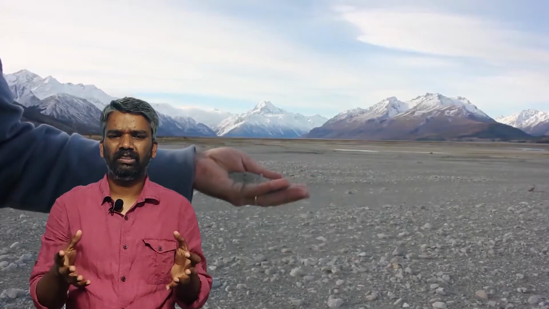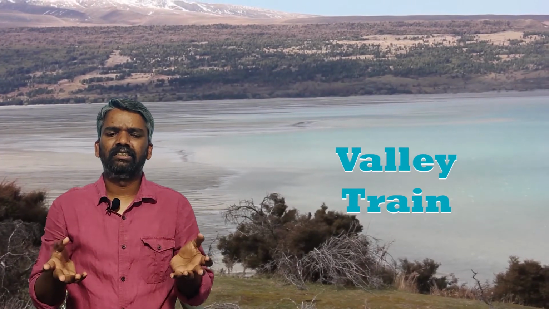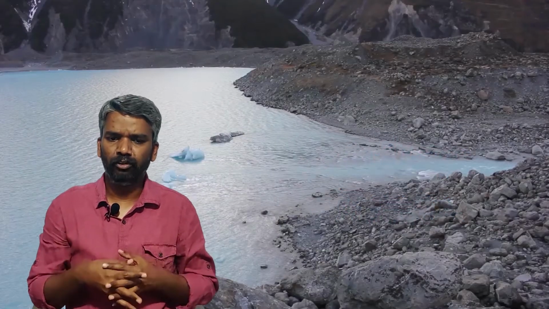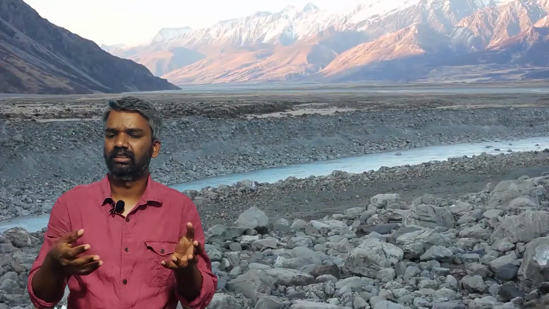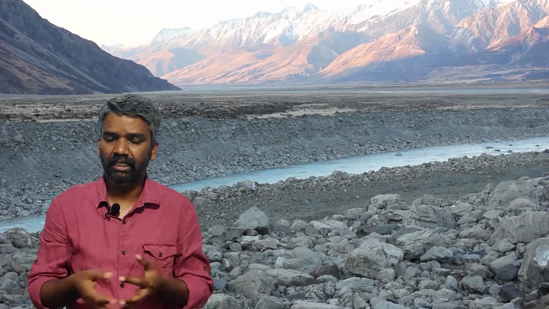This depositional form left by braided streams is called a valley train. Valleys in glaciated regions may be filled to depths of a few hundred meters by outwash or deposits in moraine dam lakes, producing extremely flat valley floors.